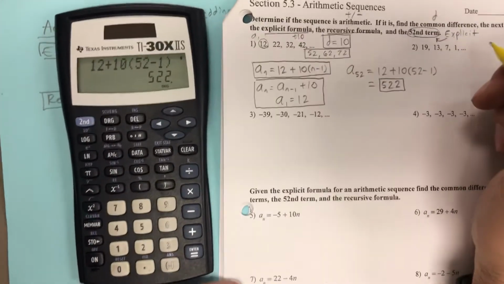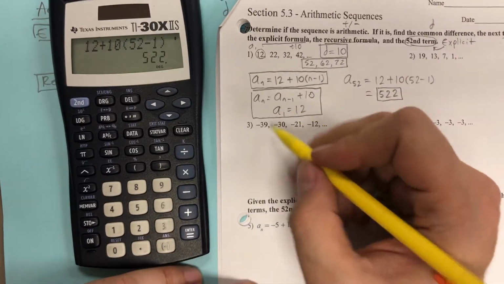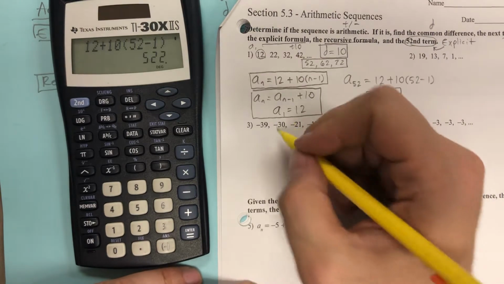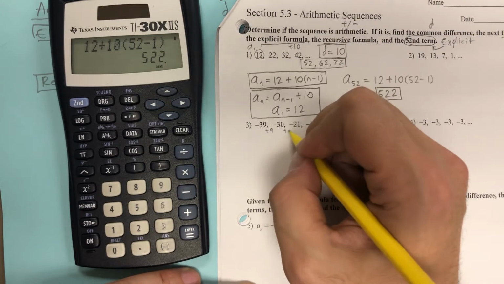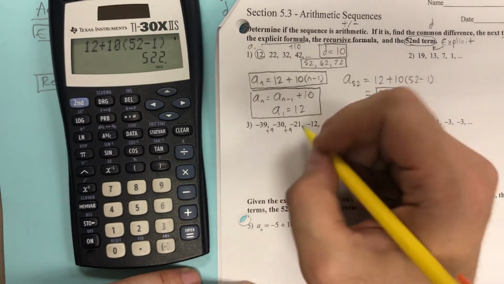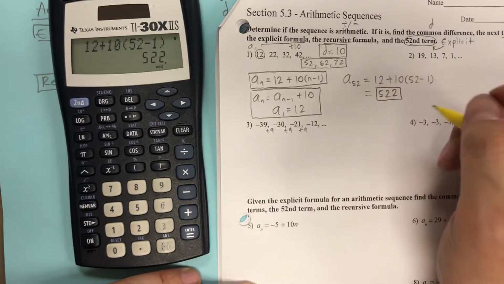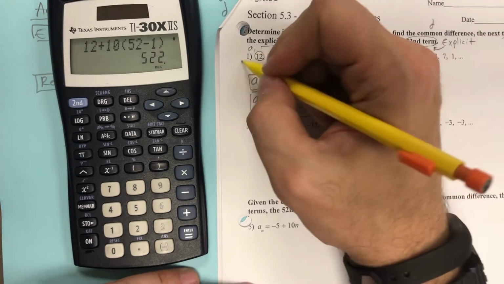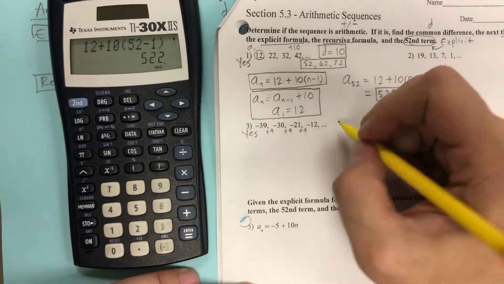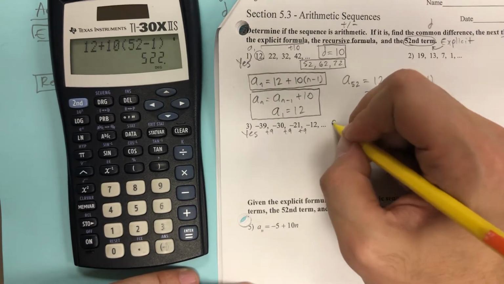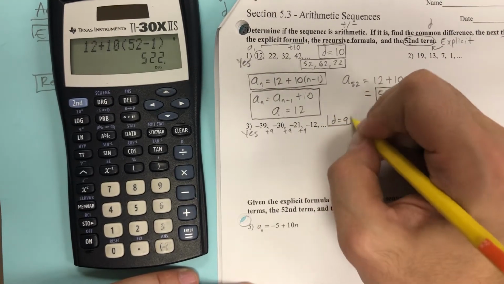Let's do number 3. So if I go from negative 39 to negative 30, that's plus 9. Negative 30 to negative 21, that's plus 9. Negative 21 to negative 12, that's plus 9. So yep, it looks like it is indeed arithmetic. So this was arithmetic, this one's arithmetic. The common difference, the number that I keep adding, is 9.